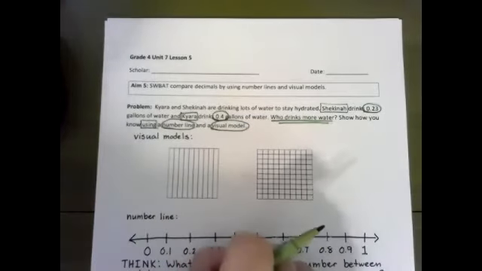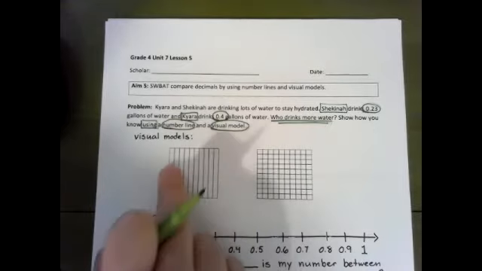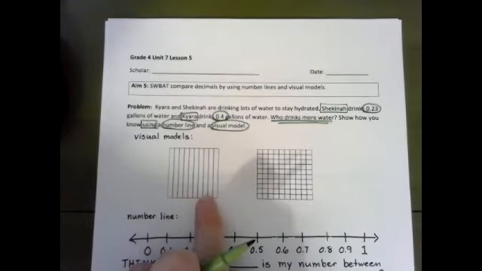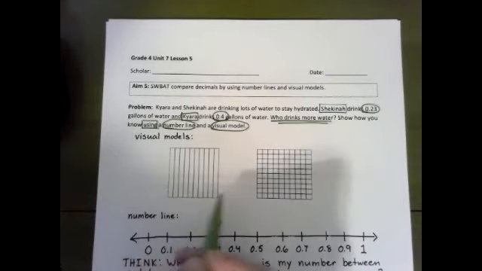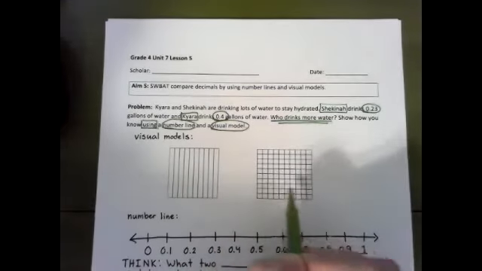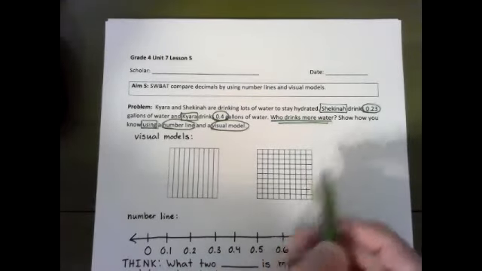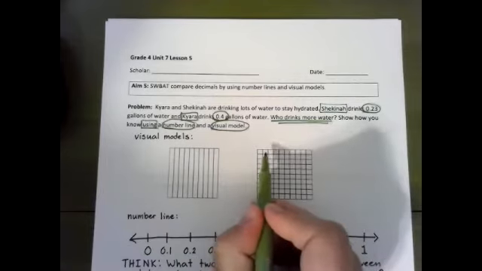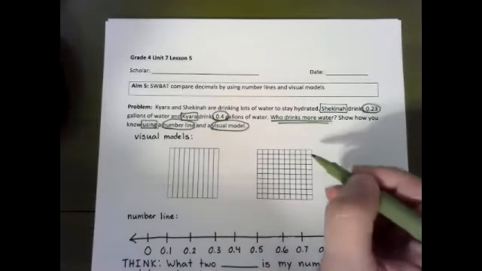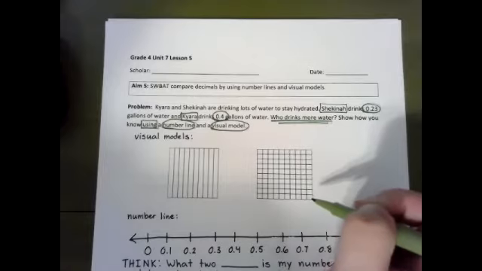Let's represent with our visual models. You can see here that this grid represents tenths. I know that because each space represents a tenth. There are 10 of them in a whole. This grid here represents hundredths. I know that because each square represents 1/100. There are 100 in this whole.